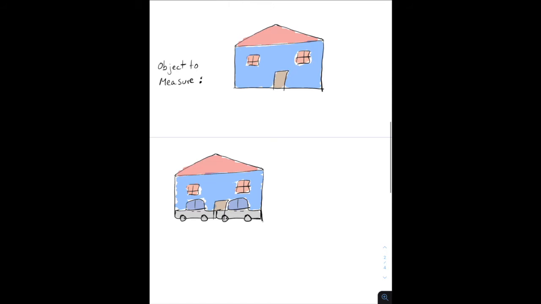So we say that the length of our house is equal to 2 cars. From one end to the other, it is 2 cars long.